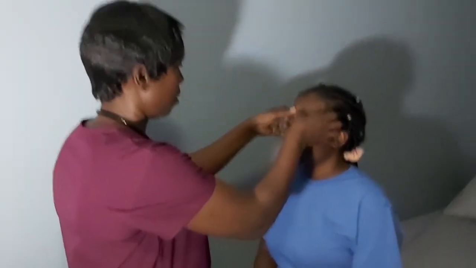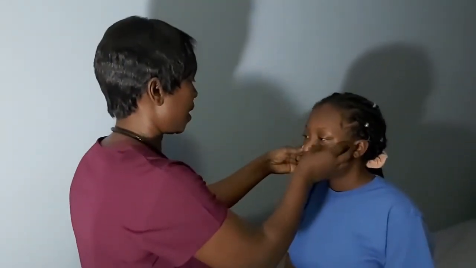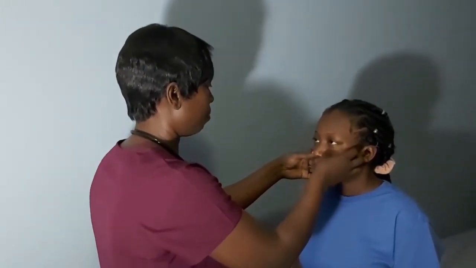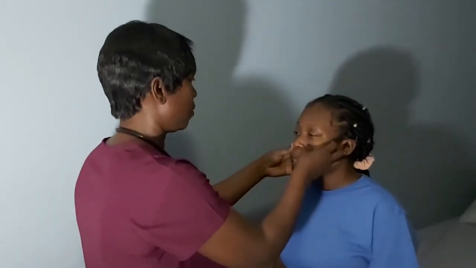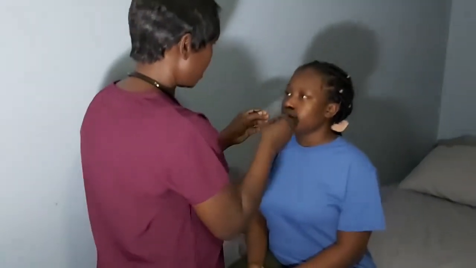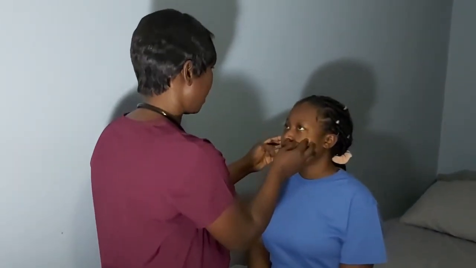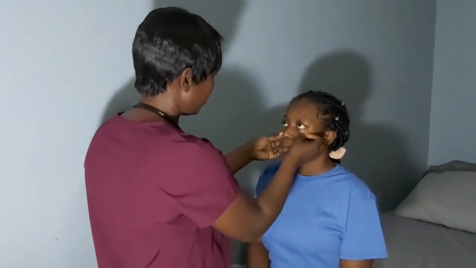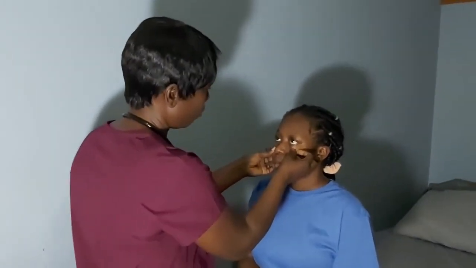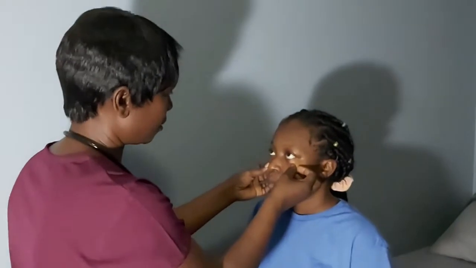Okay, good. I'll be moving to your sinuses, palpating the frontal sinuses. Okay, I'm moving down to the maxillary sinuses. Do you have any pain or pressure? No. Okay, good. Looking at your eyes, the eyelashes, everything looks good. The sclera is white, and that's good.